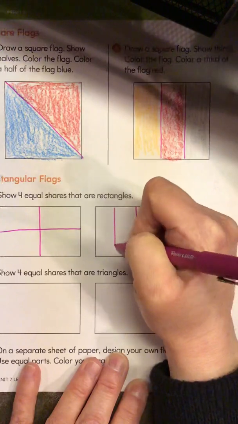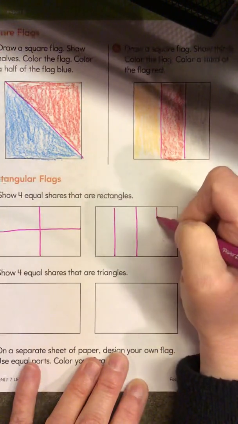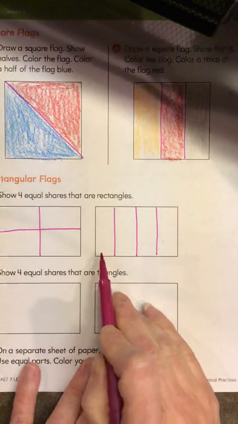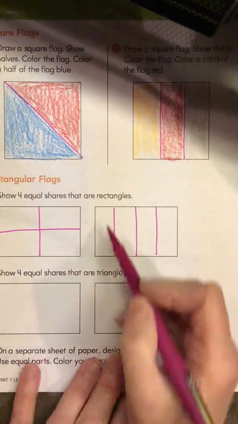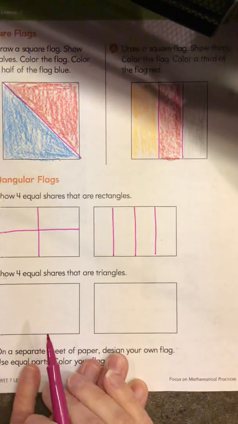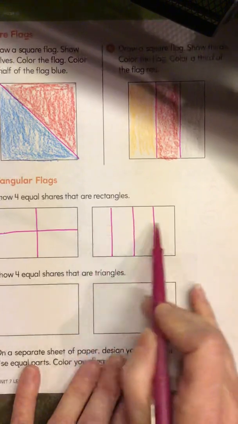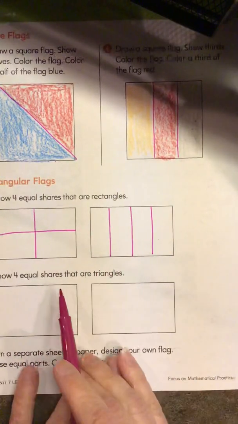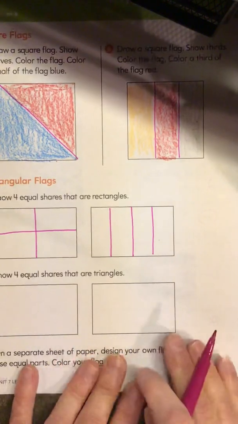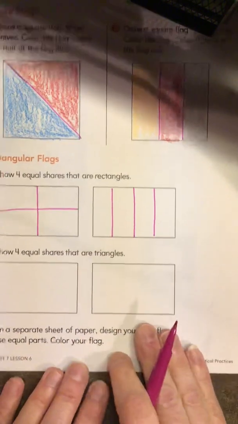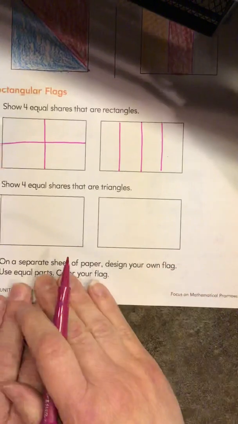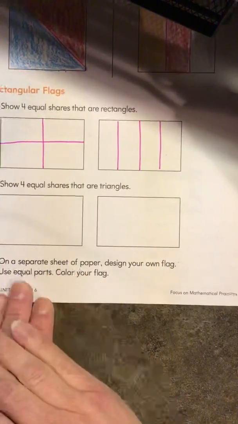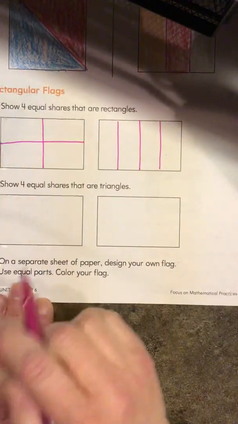Then I'm going to go in half on this side and here. So I have 1, 2, 3, 4 equal shares, and they're all in the shape of a rectangle. Could I have gone horizontally? Yes.